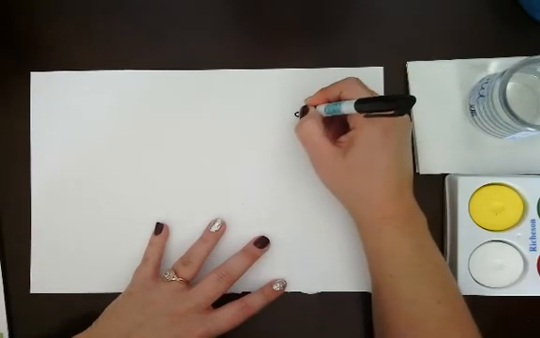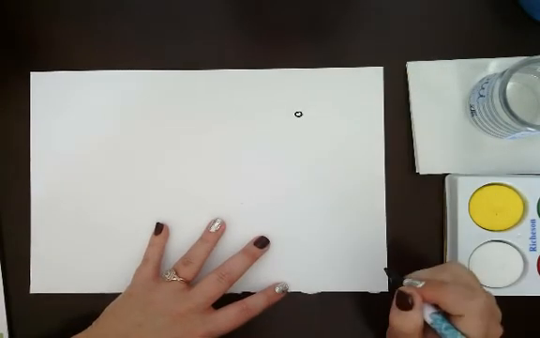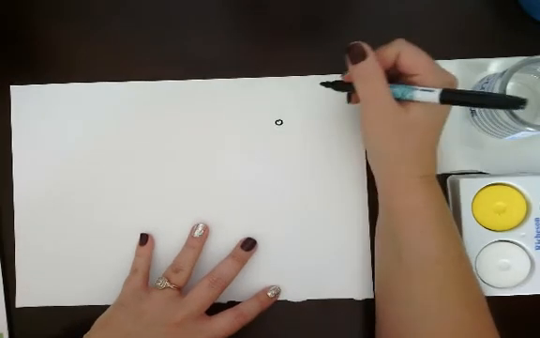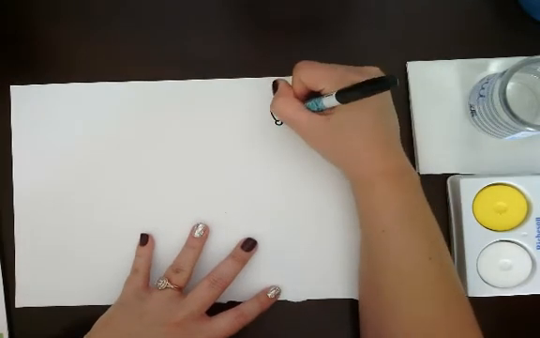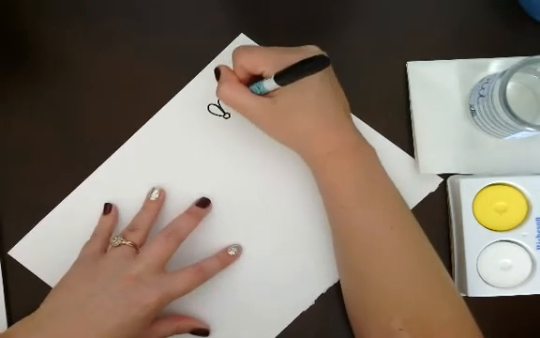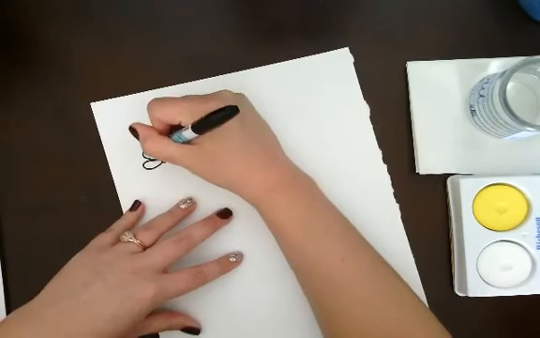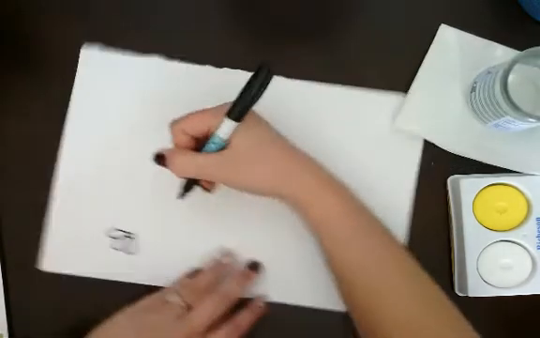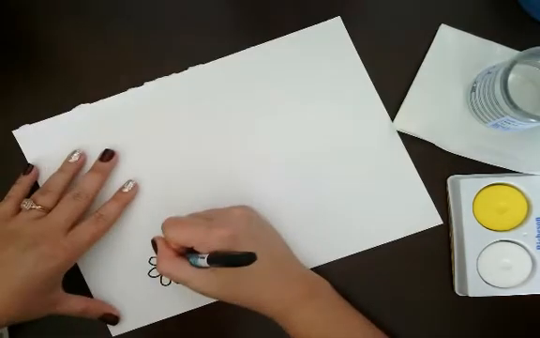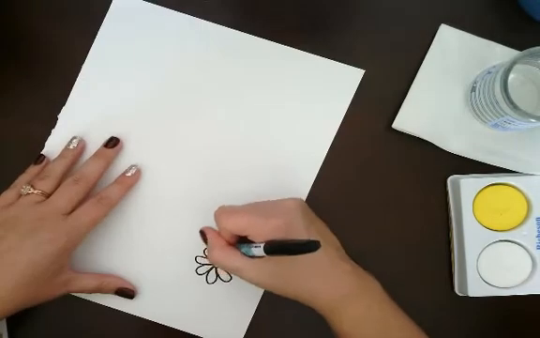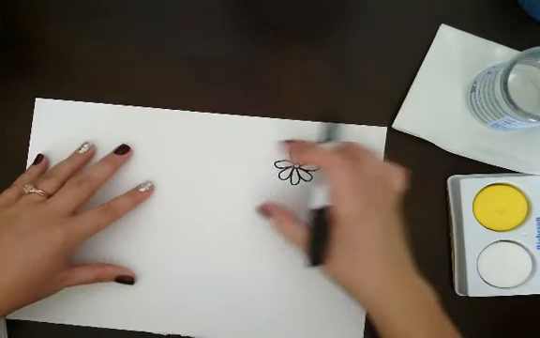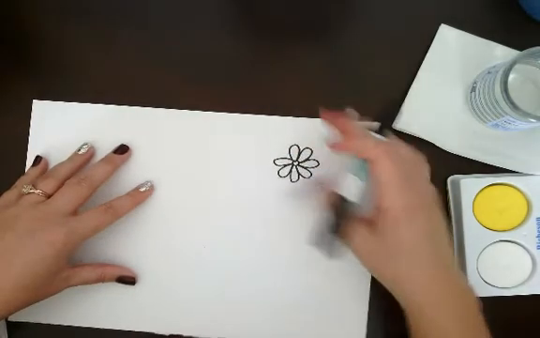Now you can pick anywhere on your paper you would like. I'm going to go over here. I'm going to start with a circle. And I'm going to do a simple design for my first one, just so I can get the hang of it. I'm going to do my petals. And remember, the directions said you can turn your paper around. This will really help you get that radial design aspect in there. So make everything nice and balanced.